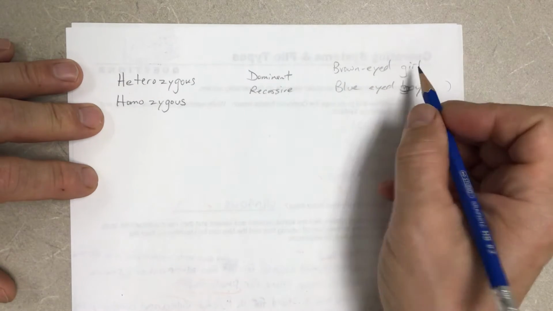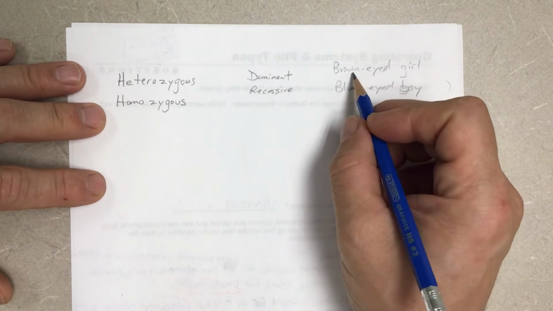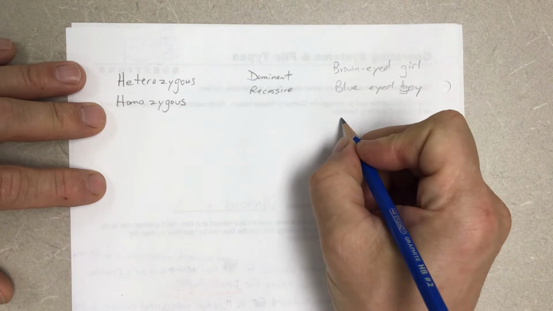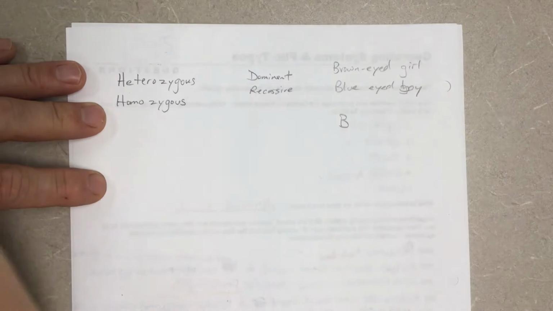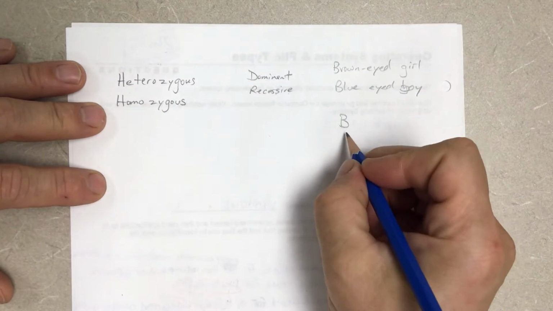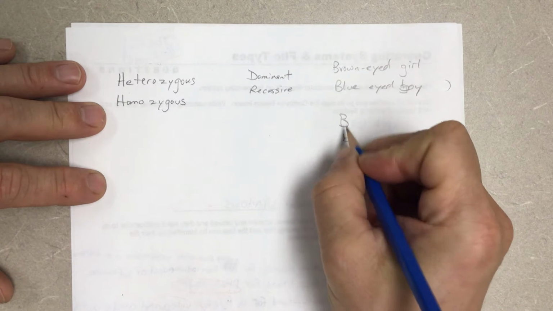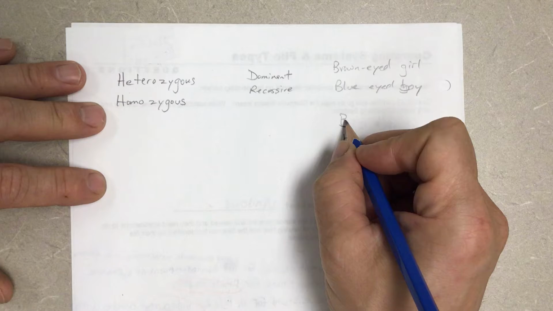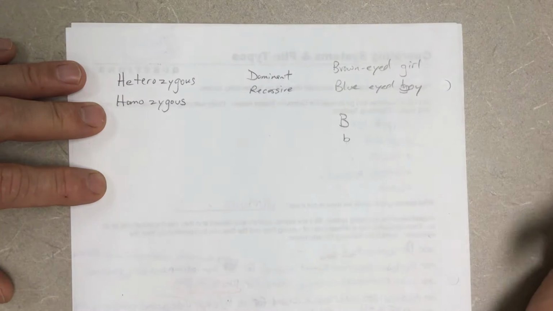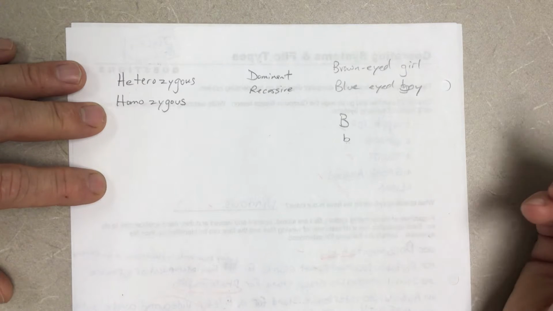Well, we know from past experiences and from taking a look at pedigrees and such that brown eyes is a dominant trait. So we use a capital B for dominant traits. Now, we also know that blue eyes is recessive. So that means if you have a choice between a capital B and a small b, the capital B will win, and they will be brown. Brown is dominant to blue.